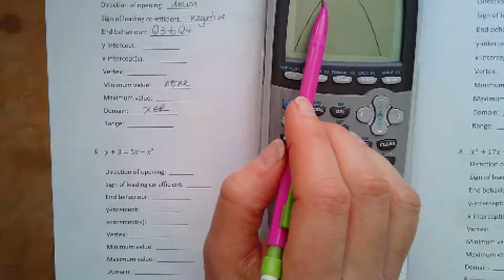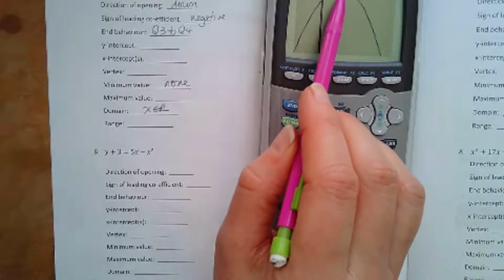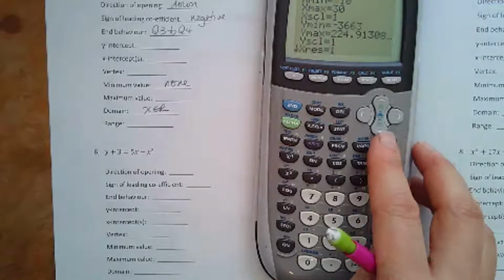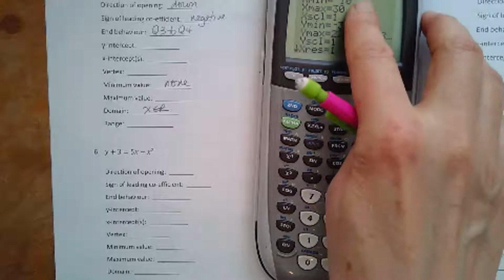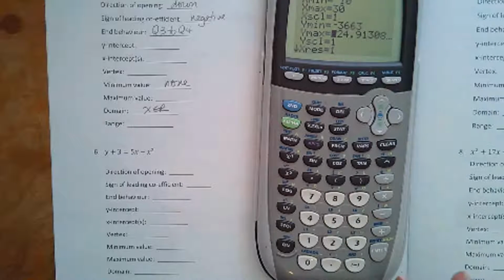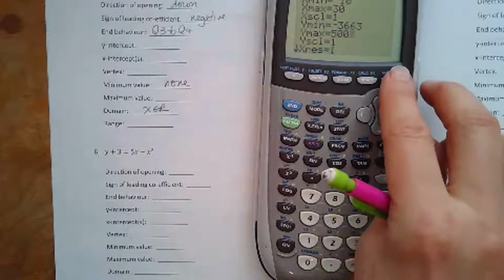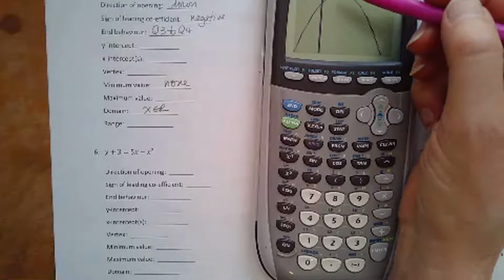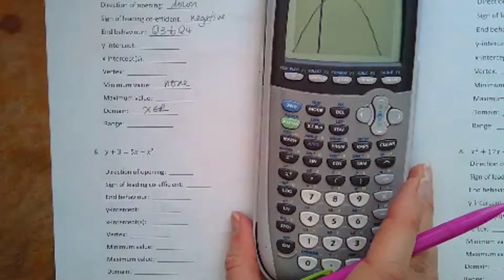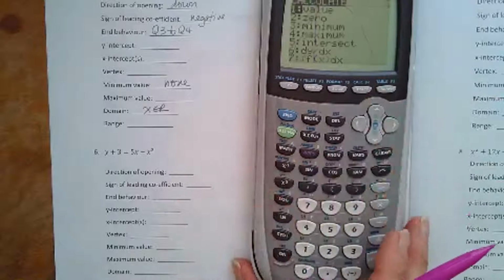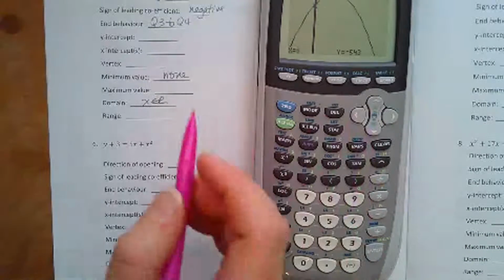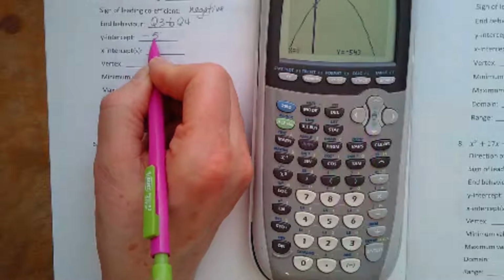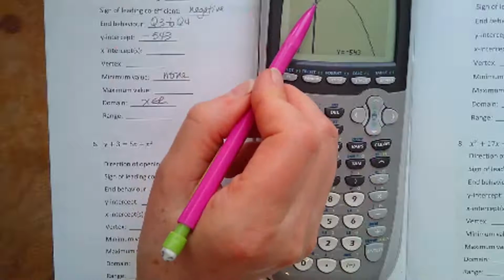So let's see what we got. We got my y-intercept, my 2 x-intercepts, and I think I can see my vertex. You might want a little more on the y-max. So you might want to say, I don't know, like 500 even if you want. It doesn't really help us out that much, does it? But at least it gives you where the vertex is. So let's do second trace value, put a 0 in for x, and I get negative 543.